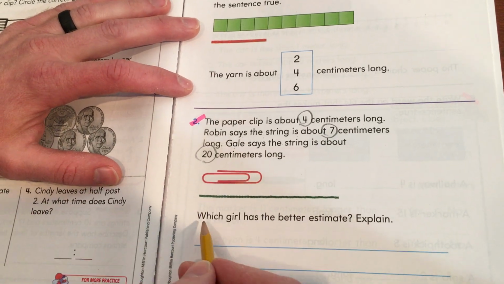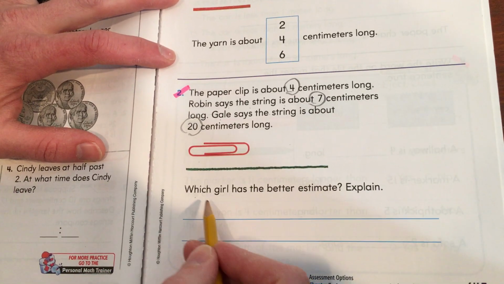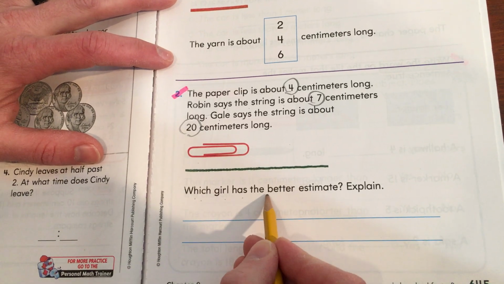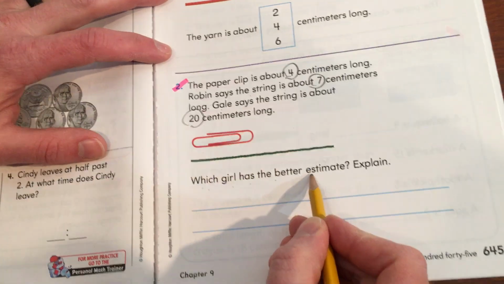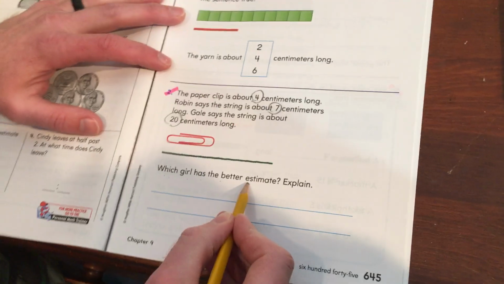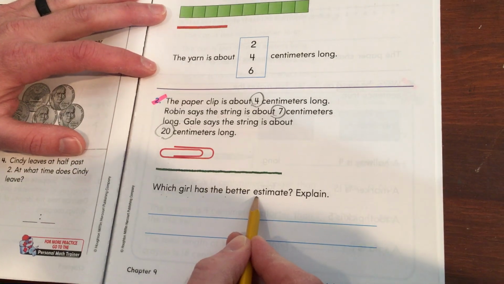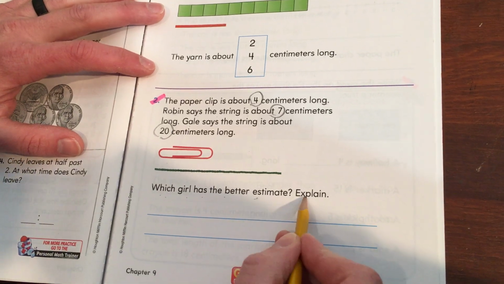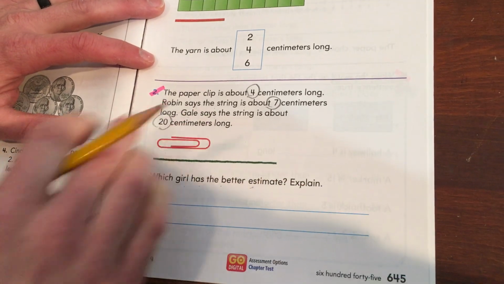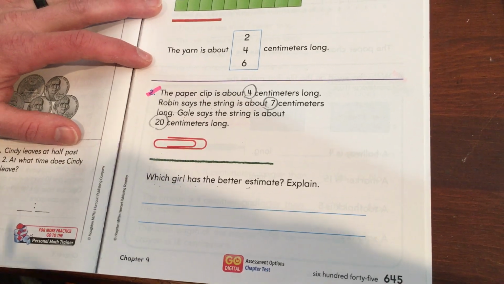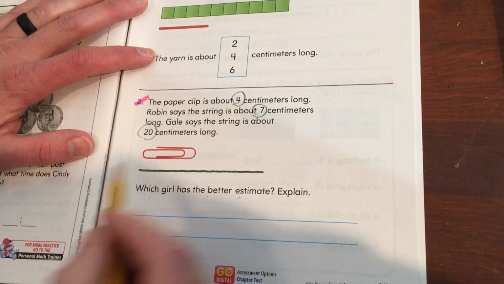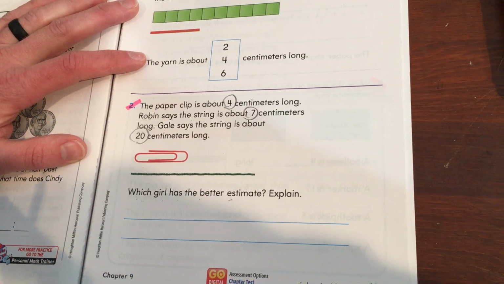Now, down here is where they ask us the question, which girl has the better estimate? An estimate, we know, is like a guess. It's using information you already know to come up with an answer that you're not quite sure of just yet, and explain. Well, this isn't like a regular story problem where we would write out a number sentence. Here we're trying to figure out who has the better answer.